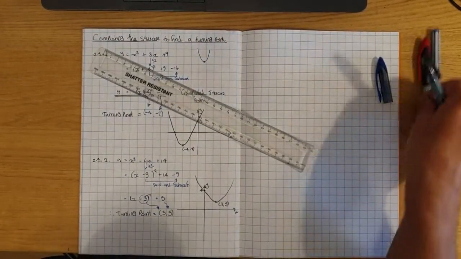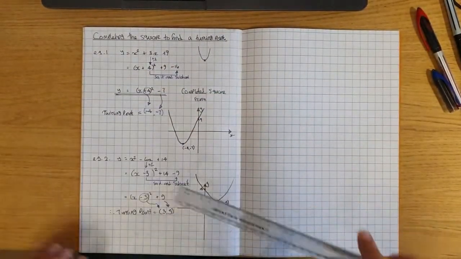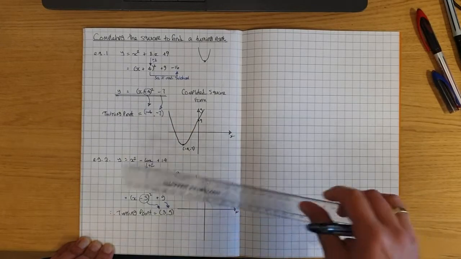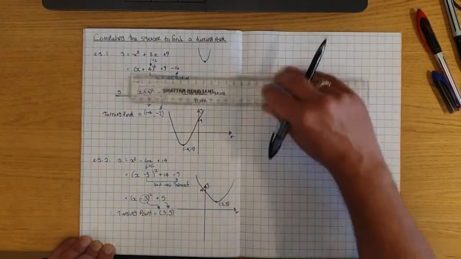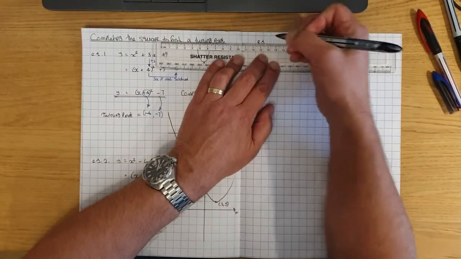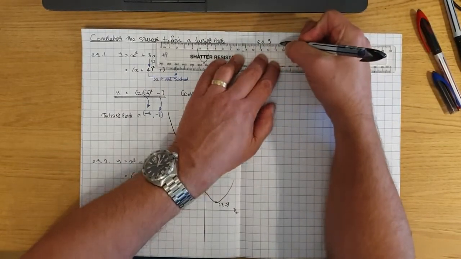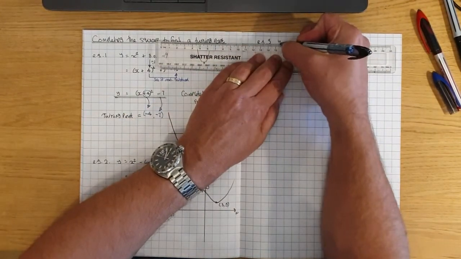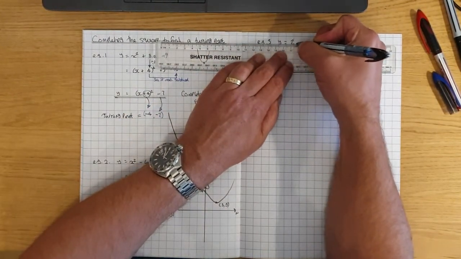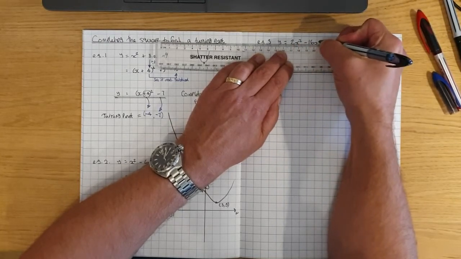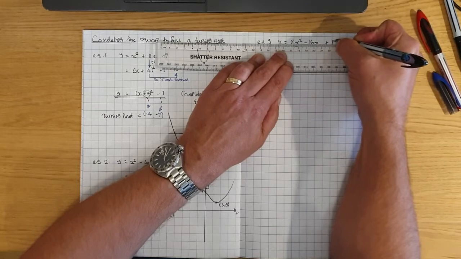What we're going to do now is we're going to do 2 further examples, but we're just going to look at examples where the coefficient of x squared is not 1 as it is here. And we're just going to remind you how to do that very, very quickly. So example 3 is going to be y equals 2x² - 16x + 19.